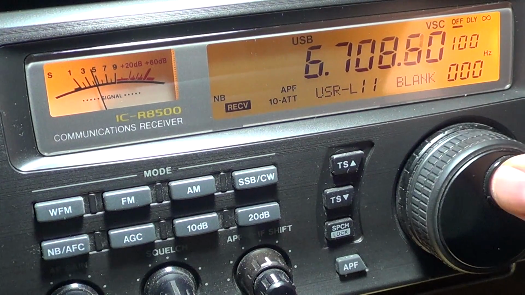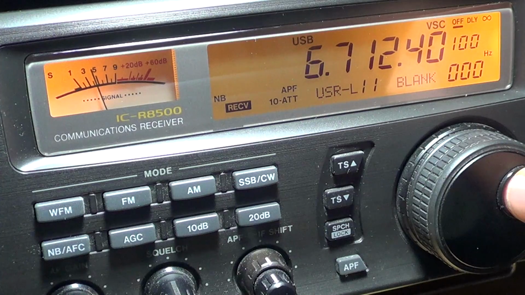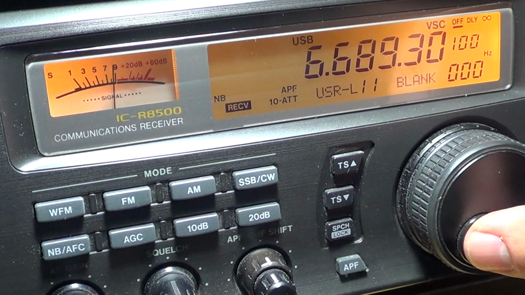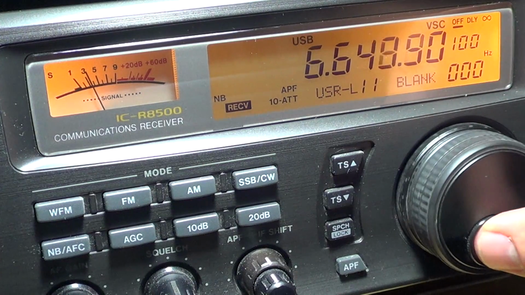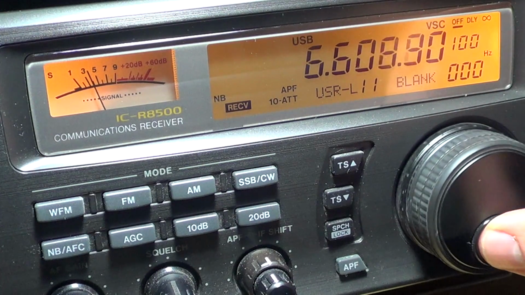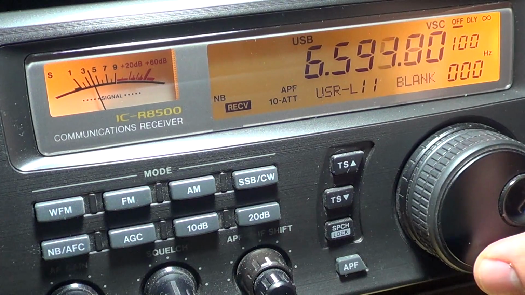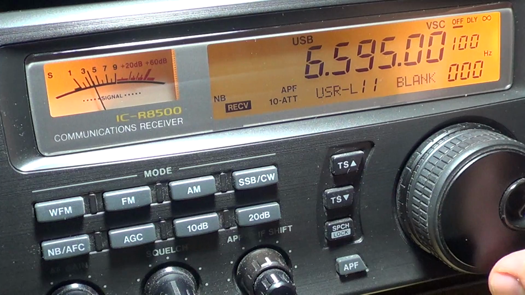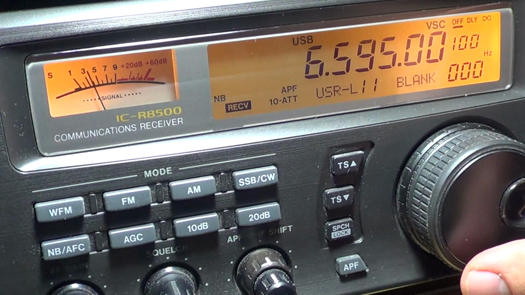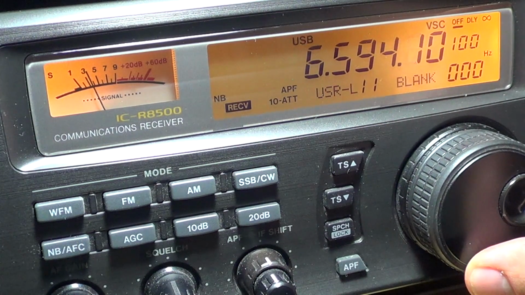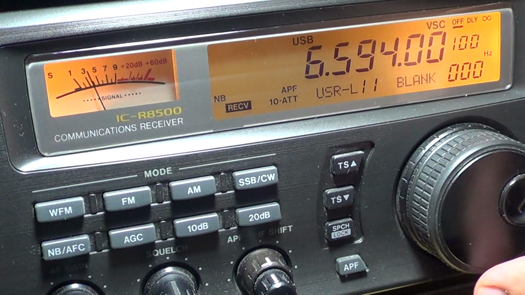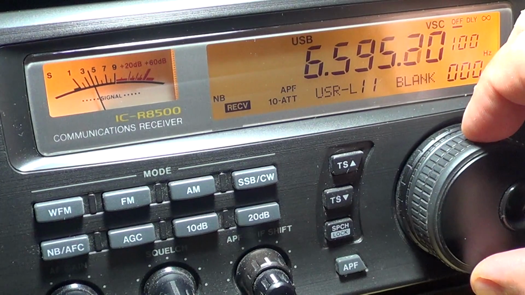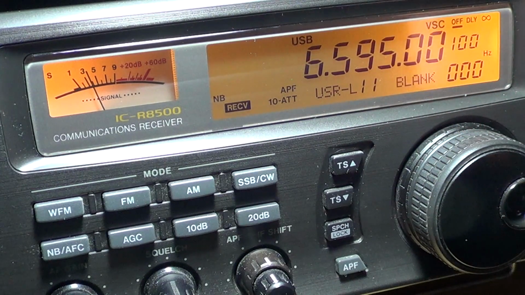Radio teletype. Digital. What you just heard was what's called SELCAL, which is a selective calling for airplanes.